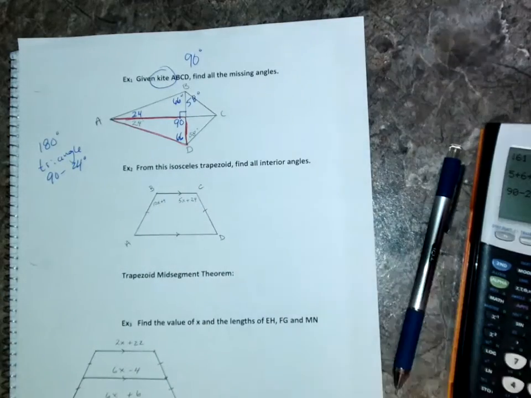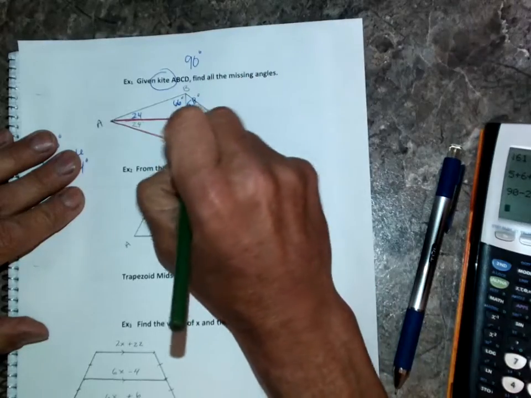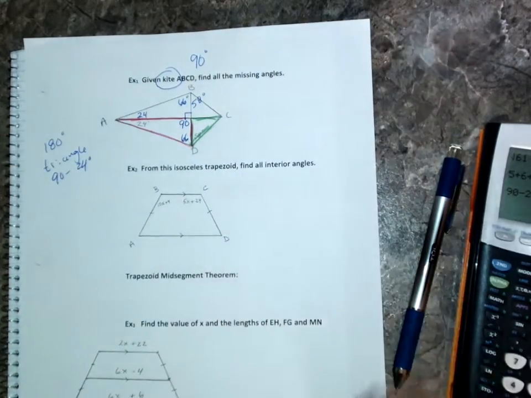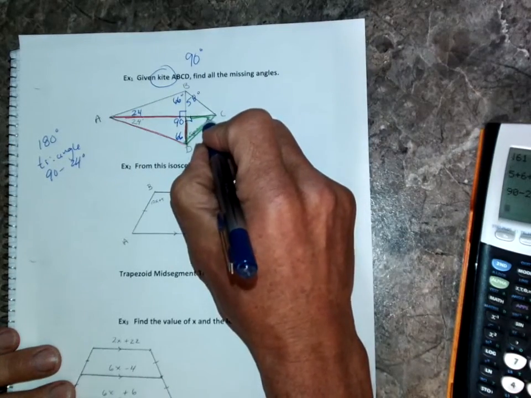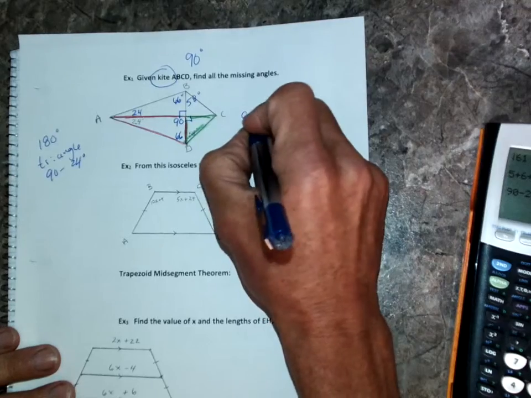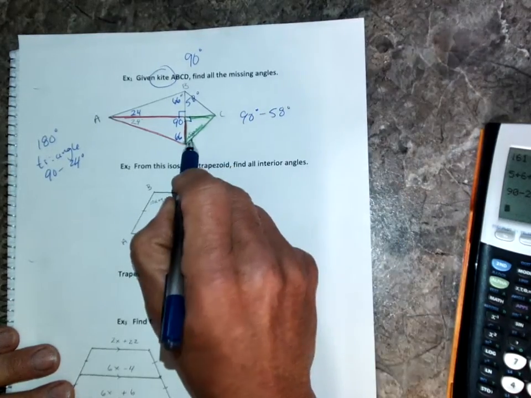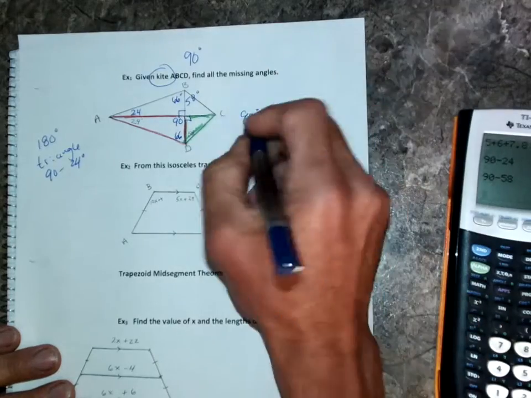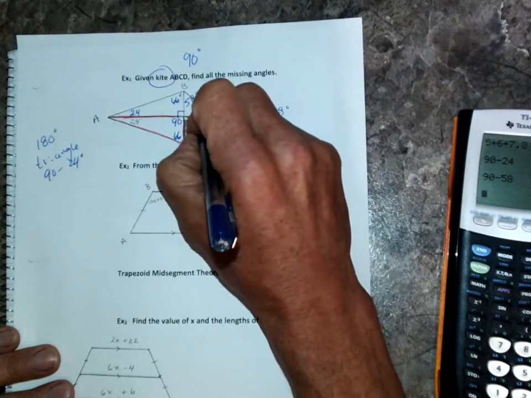Okay, now let me look at this triangle in green. Okay, pretty easy. So if this is 58 and this is 90, we can get part of angle C here. We'll just go 90 degrees minus 58 degrees, because that's 58 there. So I calculate 90 minus 58. I get an answer of 32 degrees. So this angle here is 32. This angle is 32. Okay.